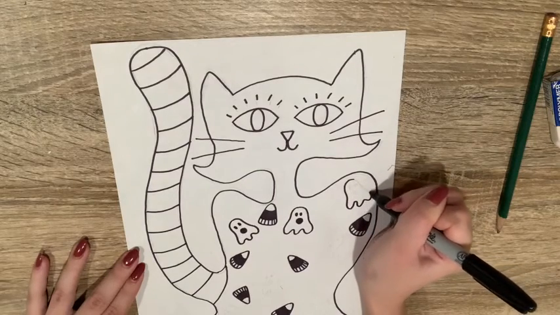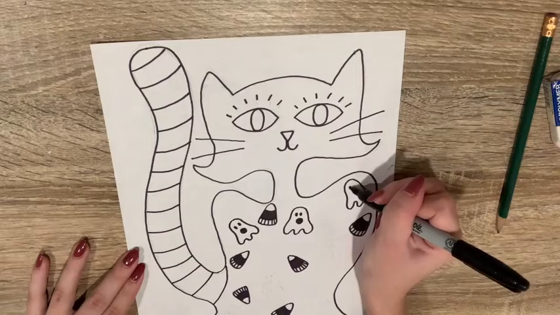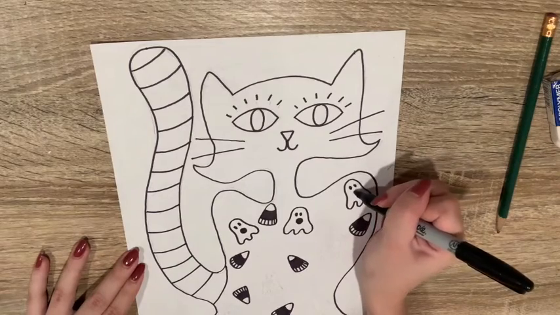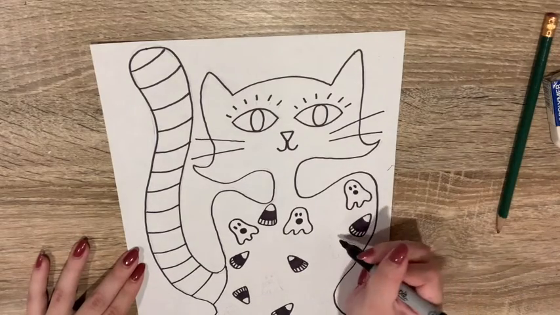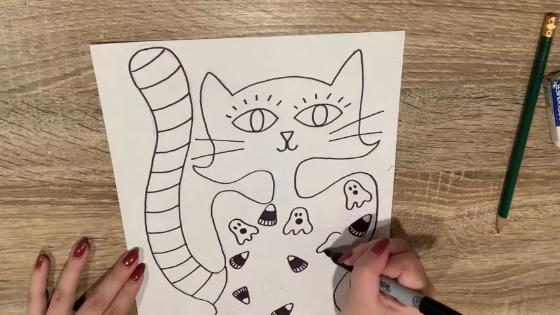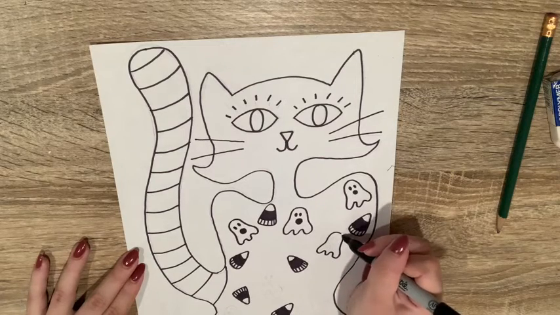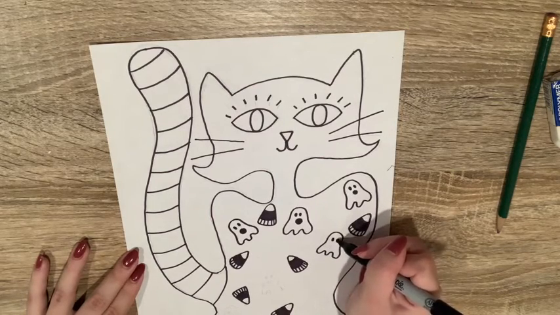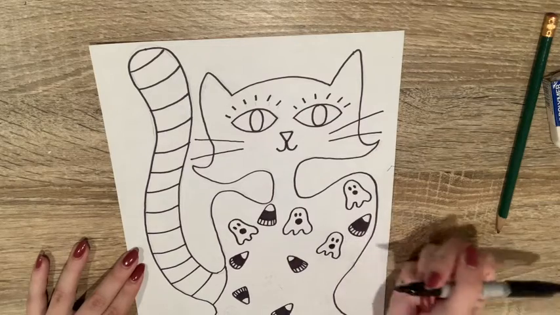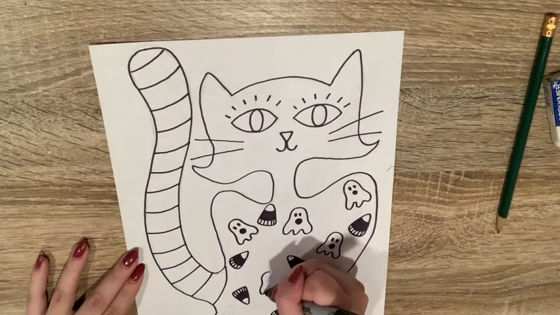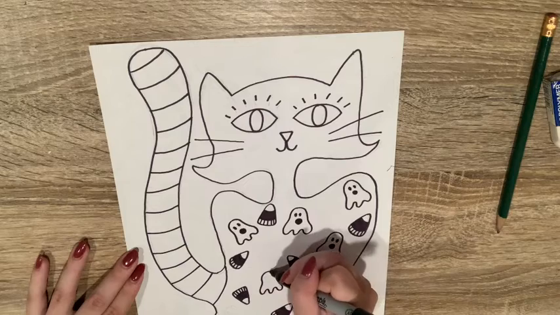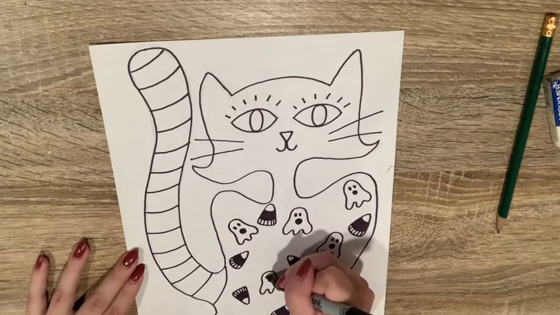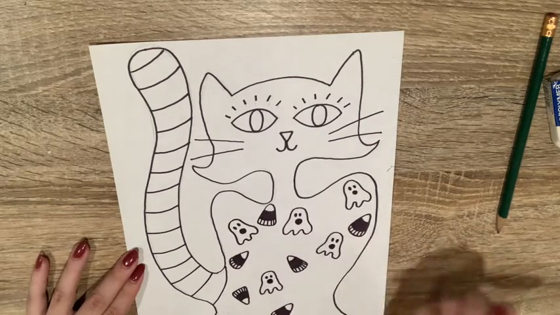So they can be a little sideways, they can even be upside down, just to make the pattern look a little bit more interesting. So continuing here, adding in ghosts in those empty spaces. And if I'm going too fast, like always, remember that you can pause the video whenever you need more time.